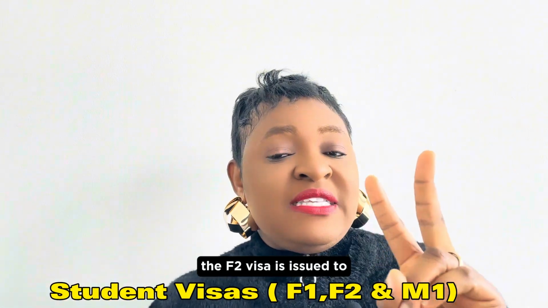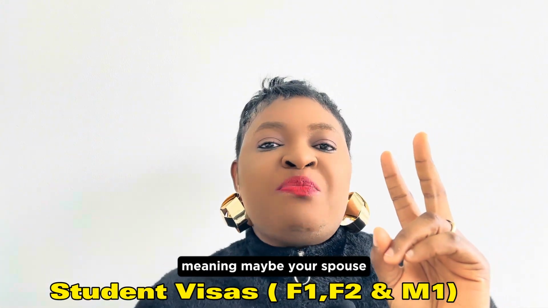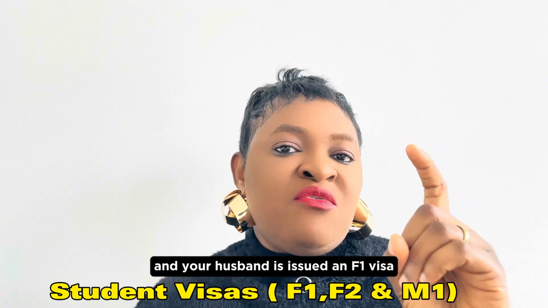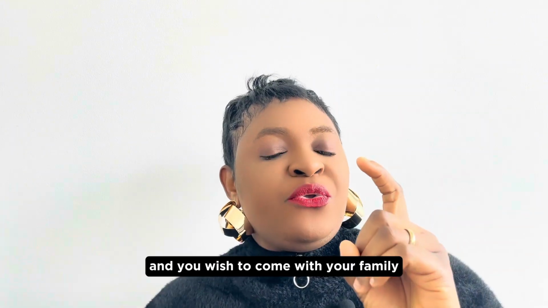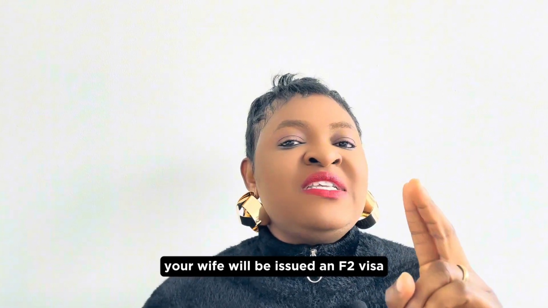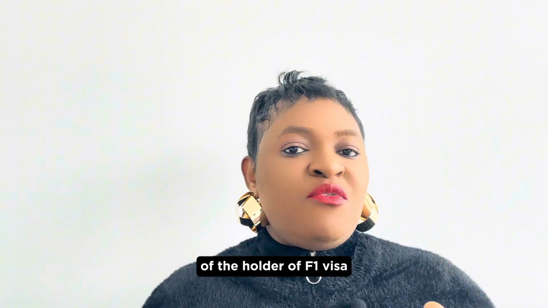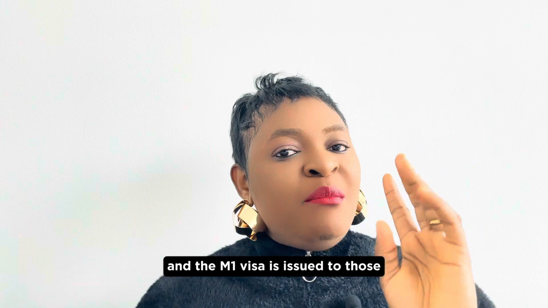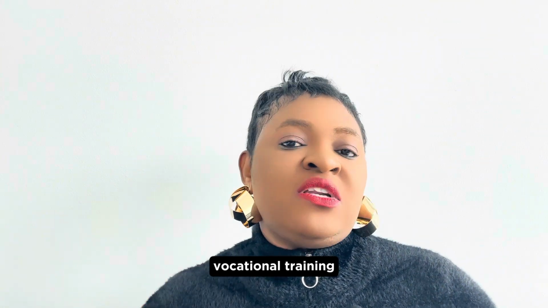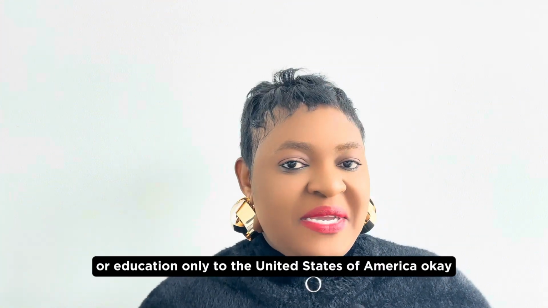The F2 visa is issued to dependents of the F1 holder, meaning maybe your spouse. If your husband is issued an F1 visa and you wish to come with your family, the wife will be issued an F2 visa because you are the dependent of the holder of the F1 visa. And the M1 visa is issued to those who are coming for vocational training or education only to the United States of America.